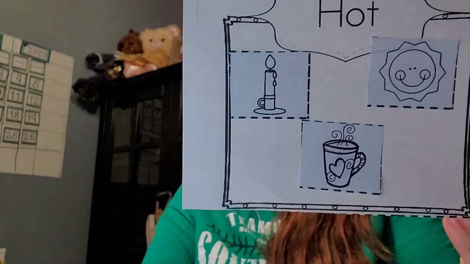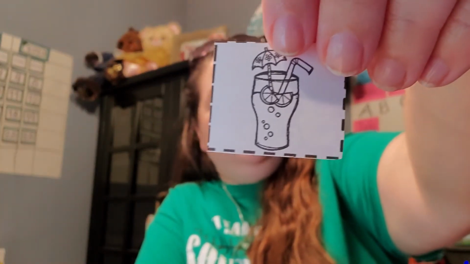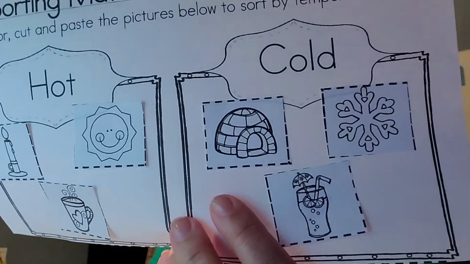So we're going to glue that under the hot. We've got one drink left, and if there's ice cubes in it, probably means it's a cold drink because ice is cold. And you put ice in your drinks to make it cold. So we're going to glue that under the cold side.